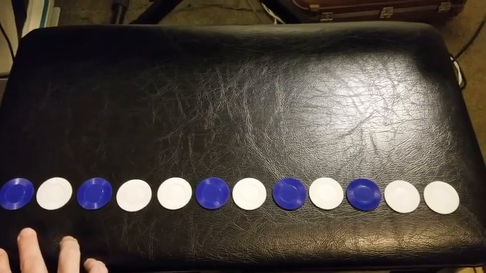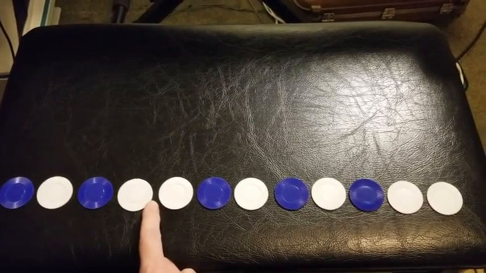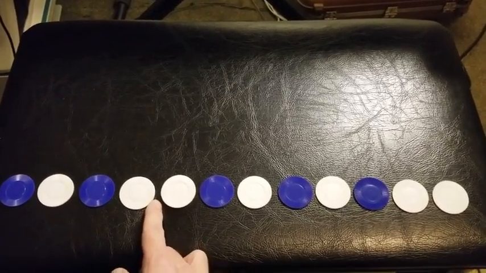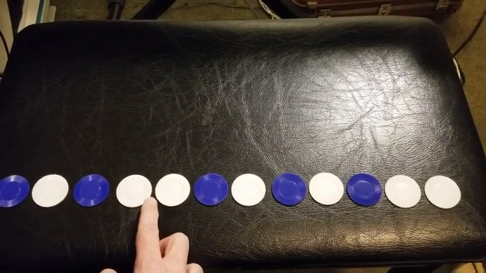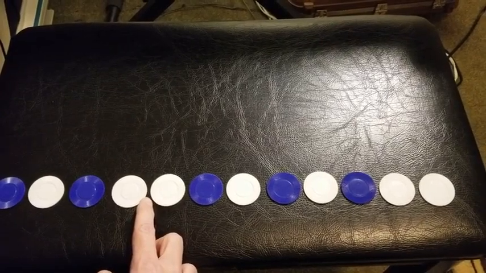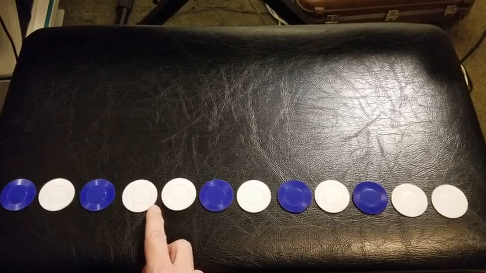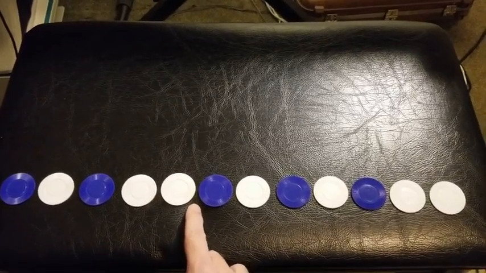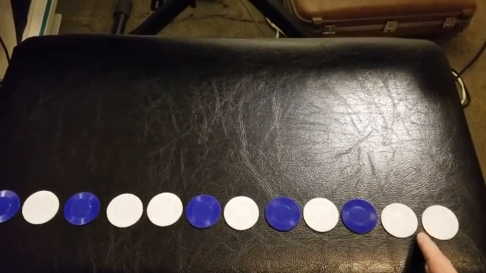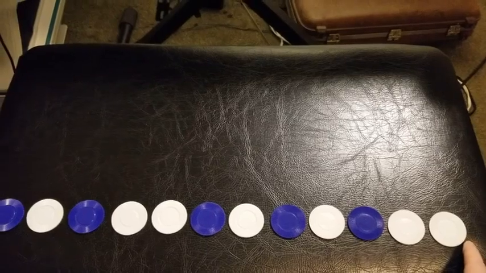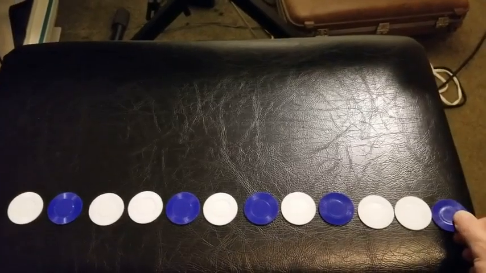So if we were to count the intervals between them, we'd have one here, 2, 3, 4. Note here that this only has one half step. This is between two white chips, our notes E and F, if you will. And here a half step, 5, 6, 7, 8, 9, 10, 11, here between B and C, and then 12 would be from C back to our keynote here, C sharp.